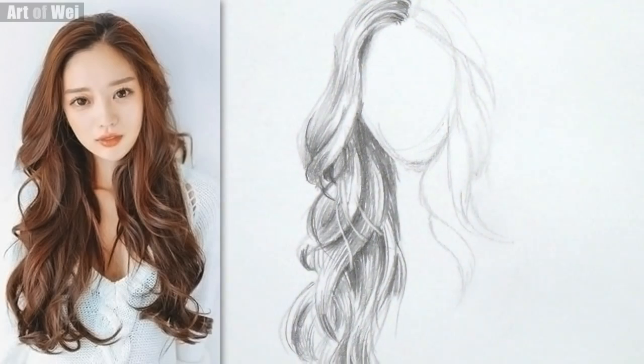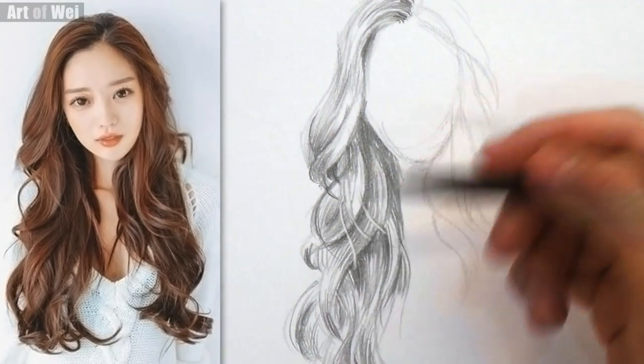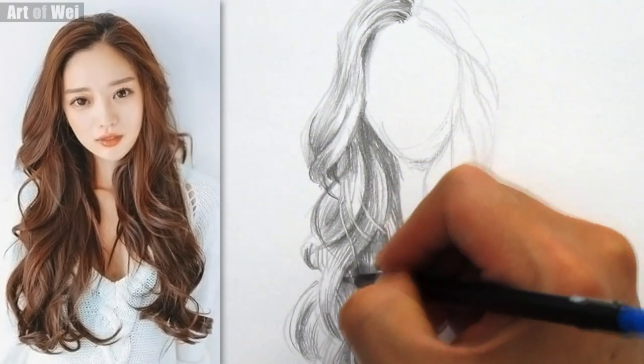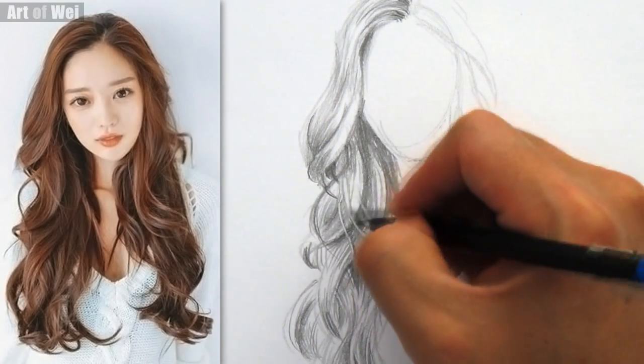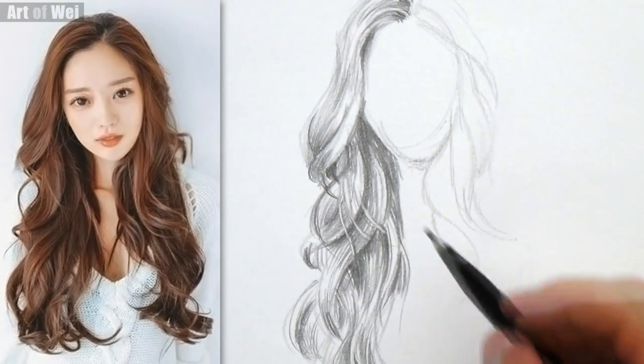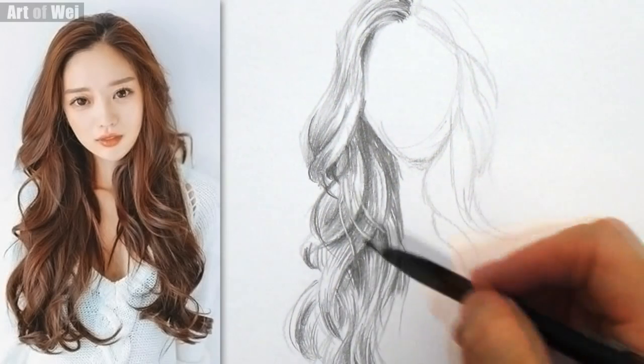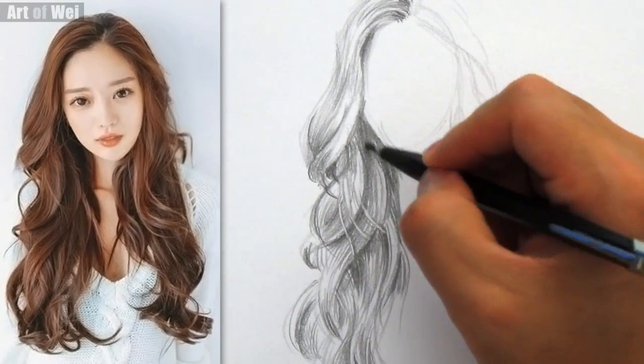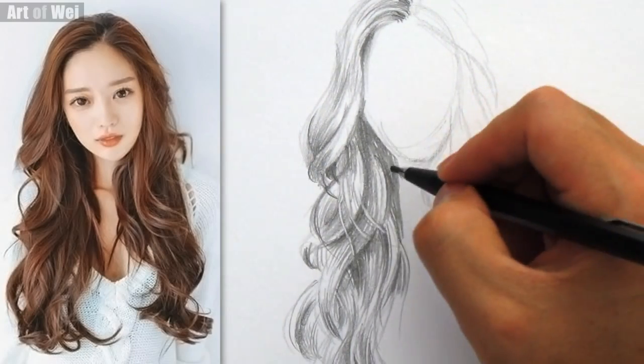Well, that might not be the right flow, but I just want to show you how you can bring back some of the hair by erasing out things like that. Actually, that's a very bad flow because it breaks up the hair right there. But yeah, I just wanted to show you that.